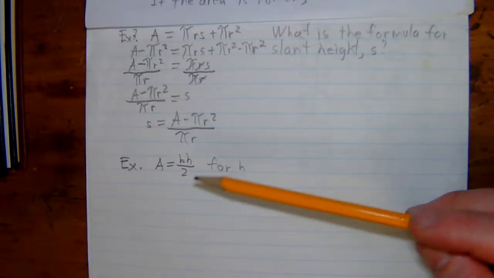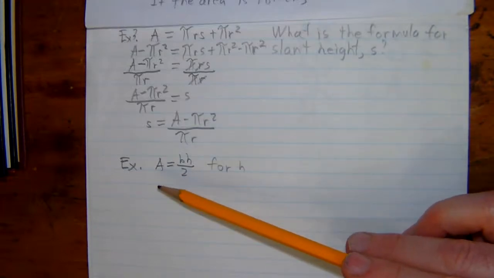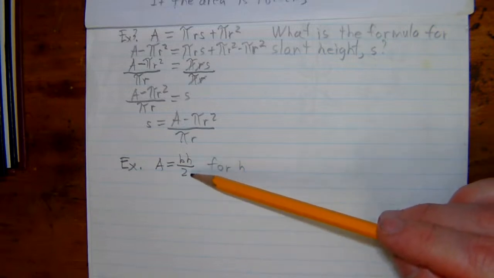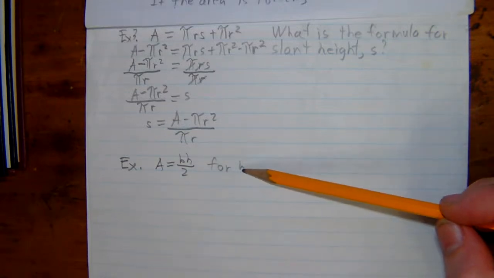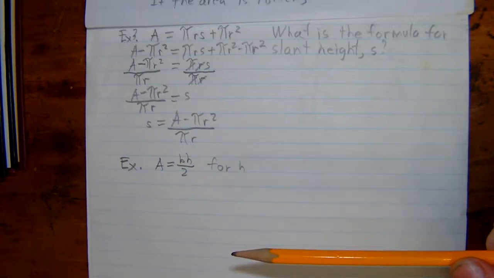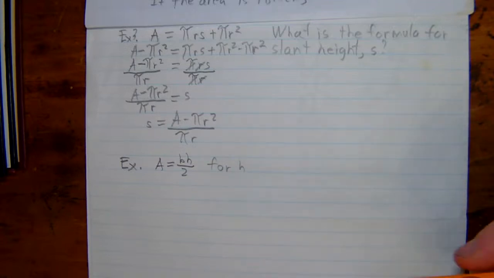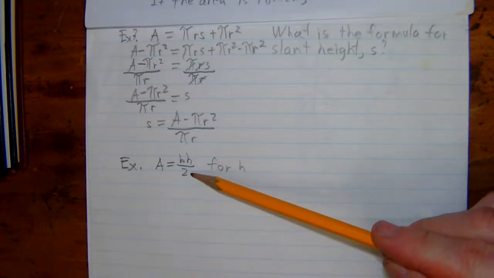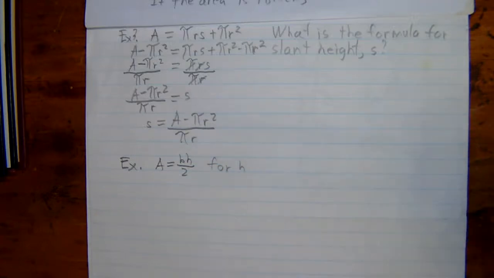If you've missed what we've just done, we're working on rearranging the formula A equals BH over 2 to get the H all by itself. And we're going to do that with our solving steps. So how can you get rid of a divide by 2? How can you get rid of a multiplication by B? And when you have an answer, you can just type it into the chat.